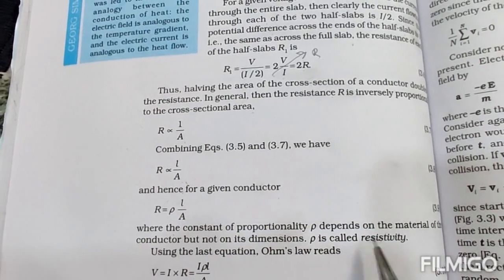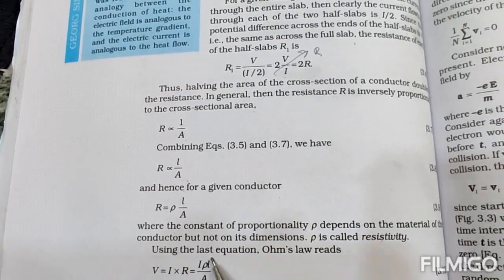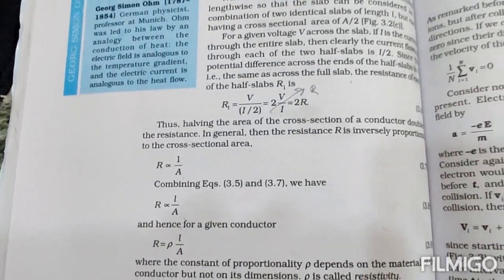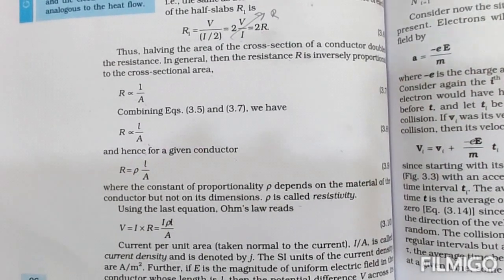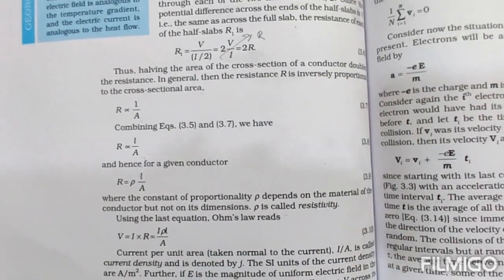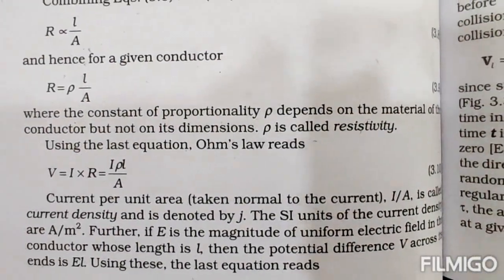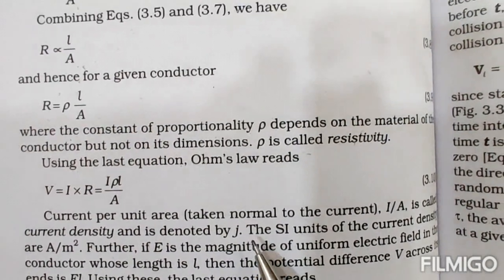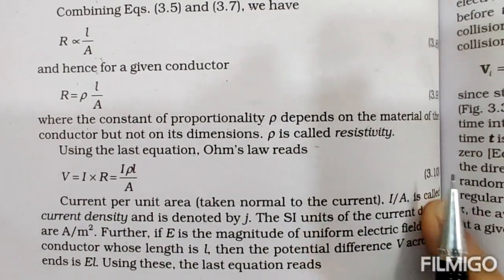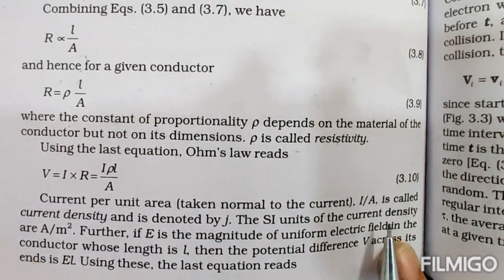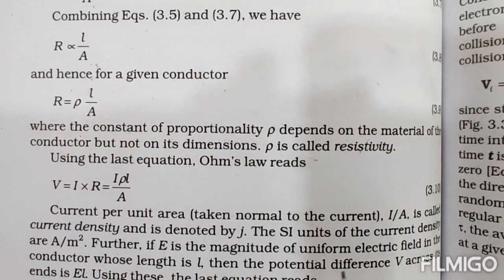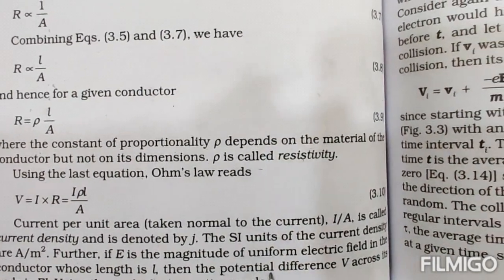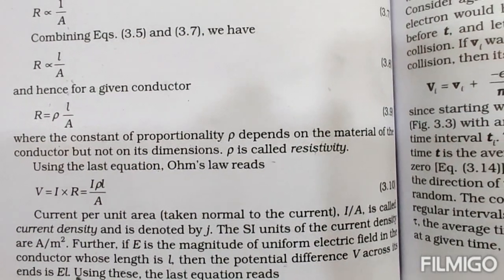Rho is called resistivity. Using the last equation, Ohm's law reads V equals I into R equals I rho L by A. Current per unit area taken normal to the current, I by A, is called current density and is denoted by J. The SI unit of current density is ampere per meter squared. Further, if E is the magnitude of the uniform electric field in the conductor whose length is L, then the potential difference V across its ends is EL.